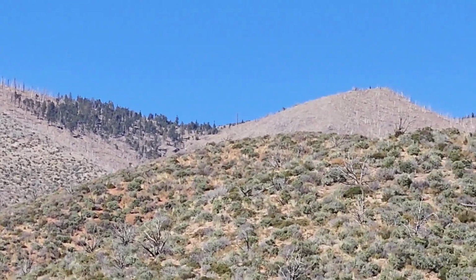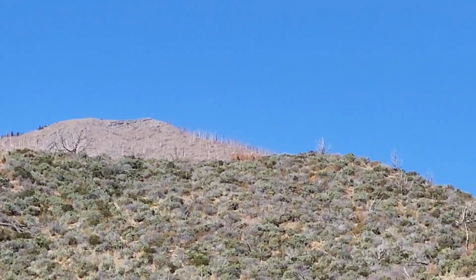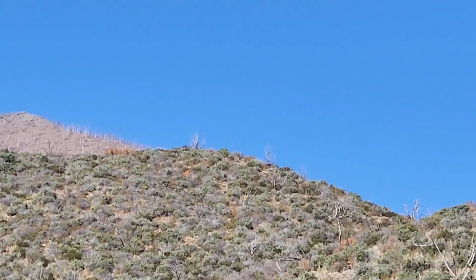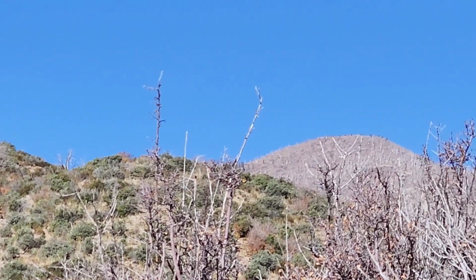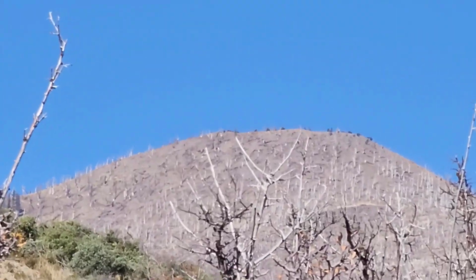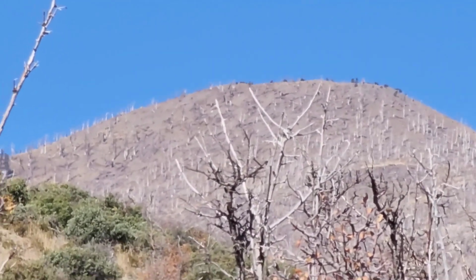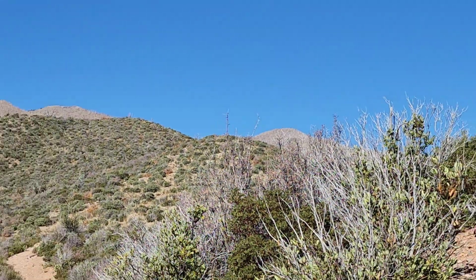Some high points there in the distance. And it continues all the way up to Griffith Peak. We'll get a better view when we ascend a little further.